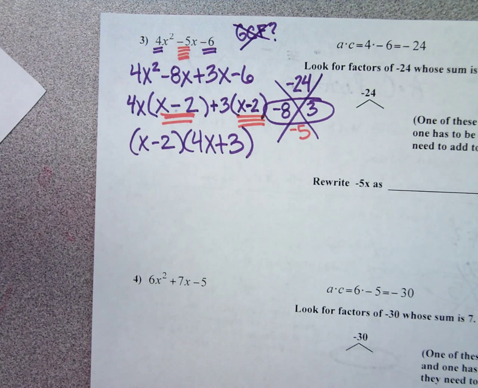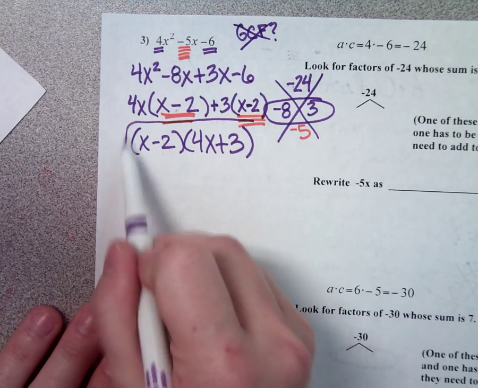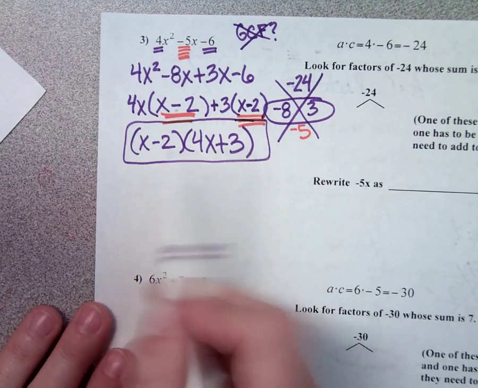What's x times 3? 3x. I'm going to store it in my brain. What's negative 2 times 4x? Okay. Does a positive 3x and a negative 8x make that negative 5x? Yes. Okay. And negative 2 times positive 3? Negative 6. So we're good. As long as it double distributes to give you what you started with, then you have found your factors. And these are called factors.